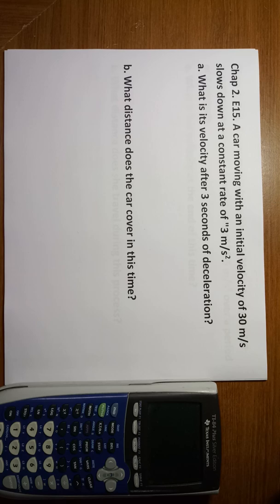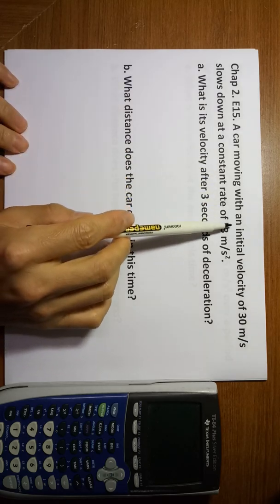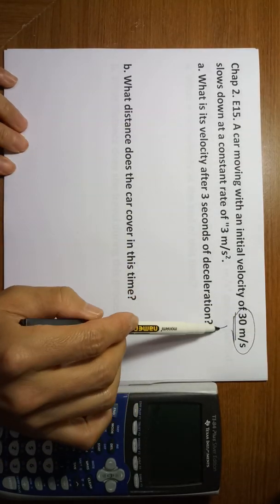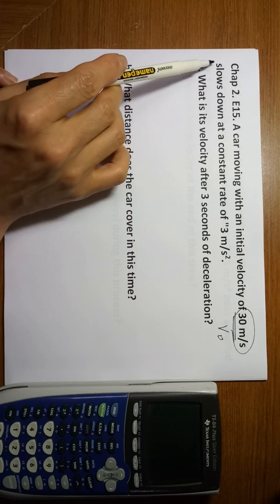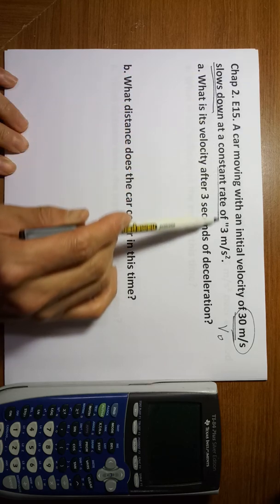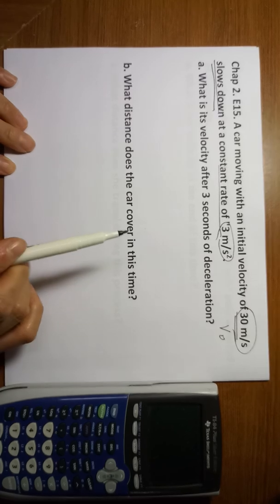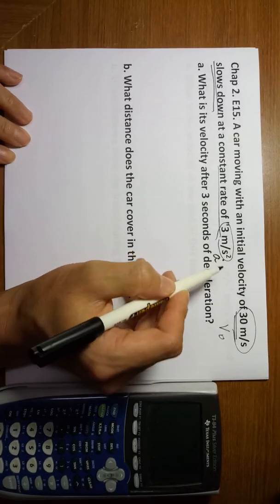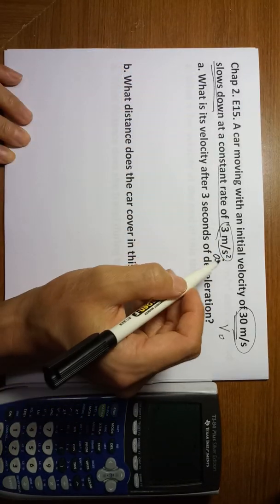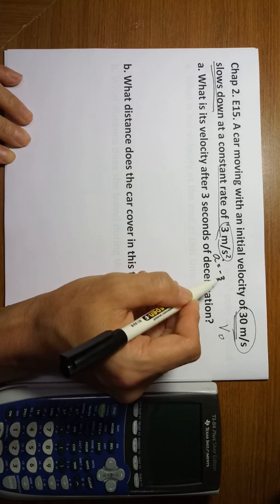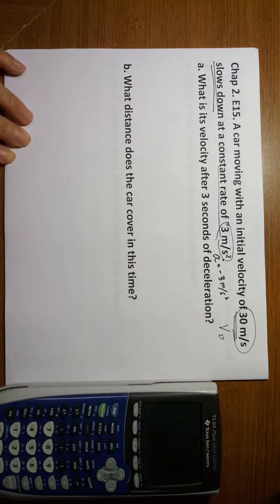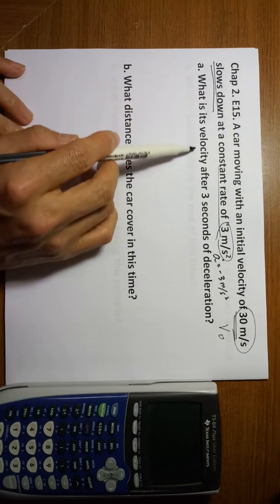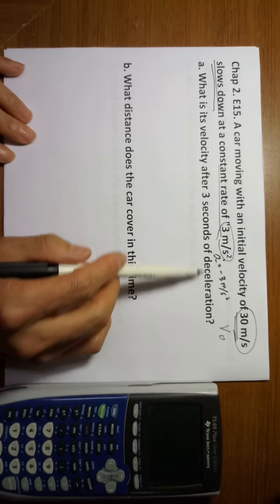Okay, the next one: a car is moving with an initial velocity of 30 meter per second, which is your V naught, and it slows down at a constant rate of 3 meter per second square. Slowing down is your acceleration, and that means it equals negative 3 meter per second square. The negative means slow down or deceleration. So what is the velocity after 3 seconds of deceleration?